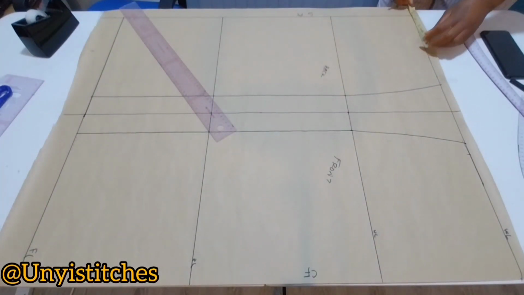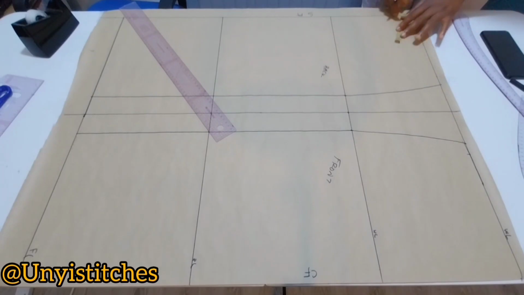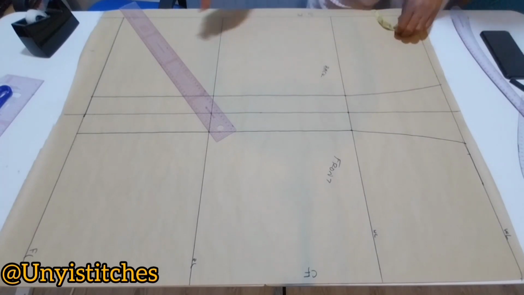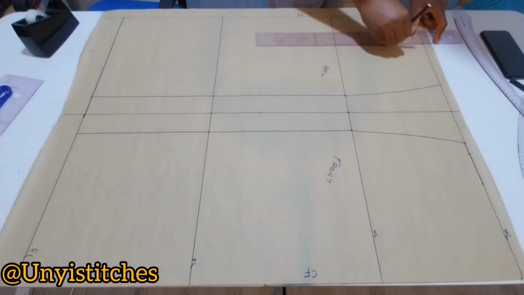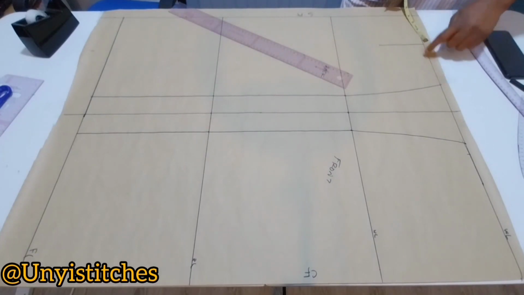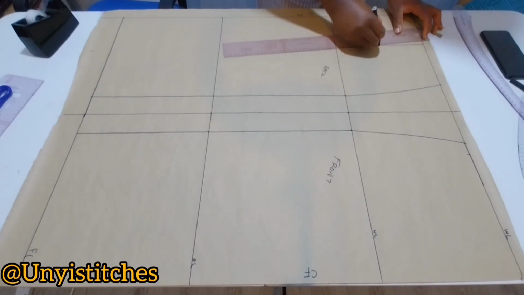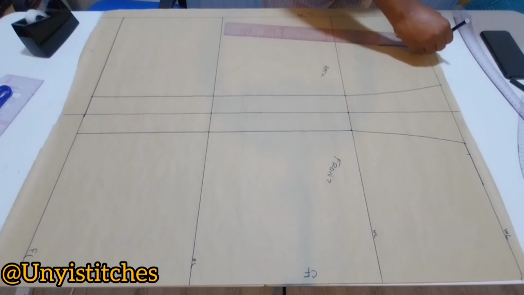Then the next thing will be for me to input my dart. I will mark my bust span measurement divided by 2. Then for my dart for the back, I'm going to come down by 4 inches. Then I will connect my points. I'll go ahead and open my dart by 0.5 on each side of the line. Then I'm going to connect my dart legs.